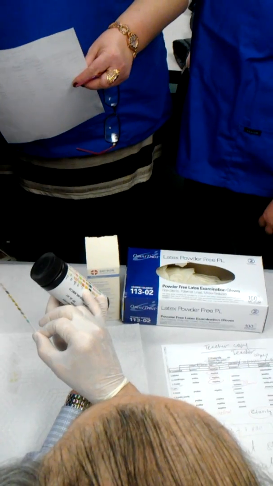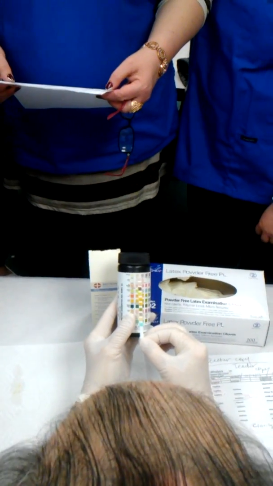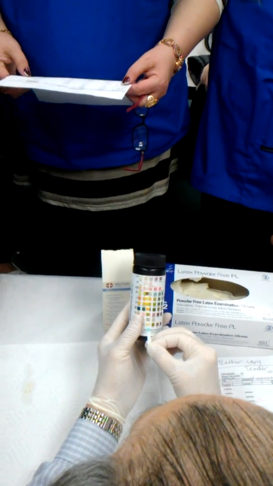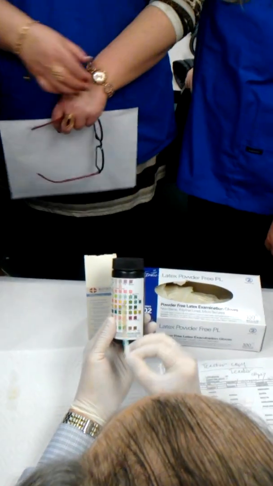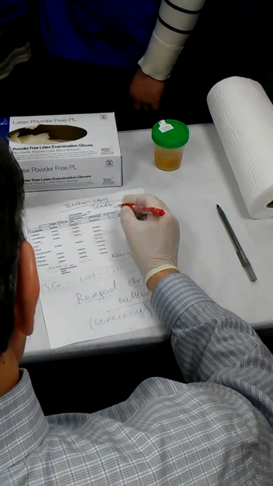Next is blood. Blood, of course, should be negative, and it's negative. Next is specific gravity. What is specific gravity? It will be close to this one. It's a number, 0.25. So specific gravity is a number.